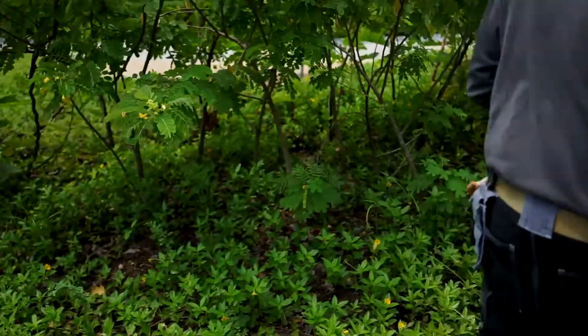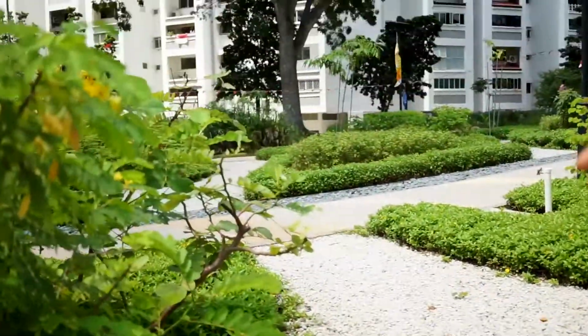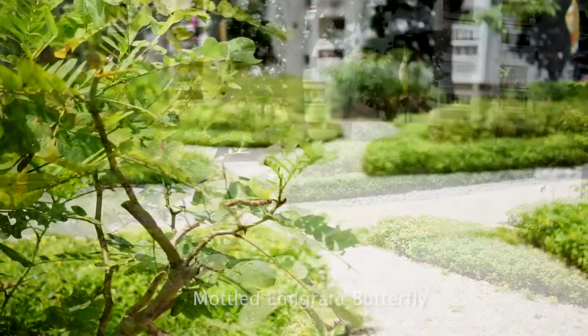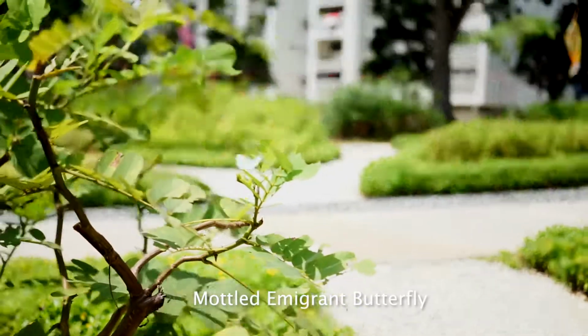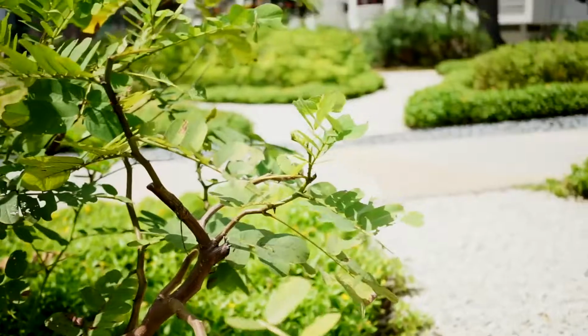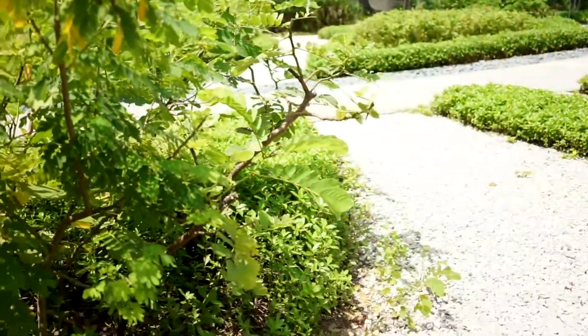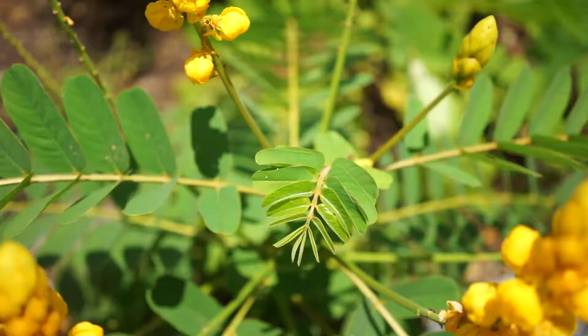Okay, let's move on. Did you see the mottled emigrant right now? This is a mottled emigrant butterfly that is laying. Do you notice that? Did you see the abdomen actually flick up, and then we call it the ovipositing, on the host plant itself? Let's look for eggs. Come, let me show you.